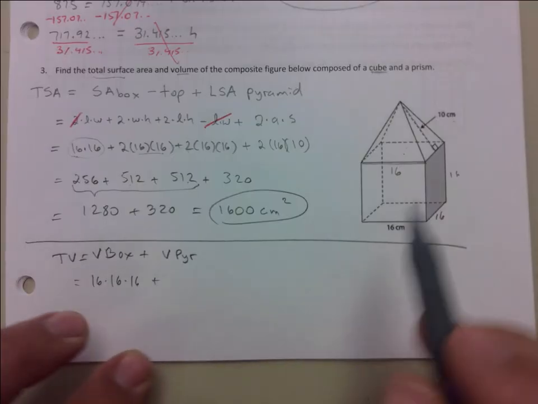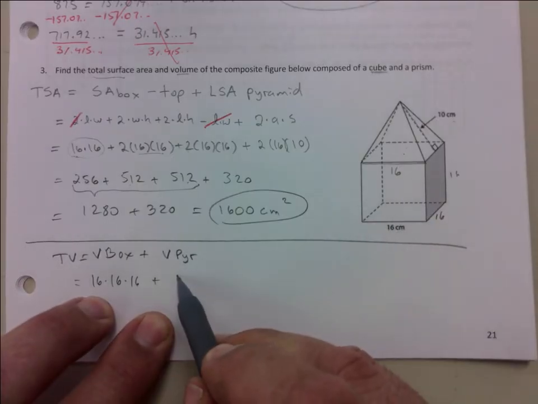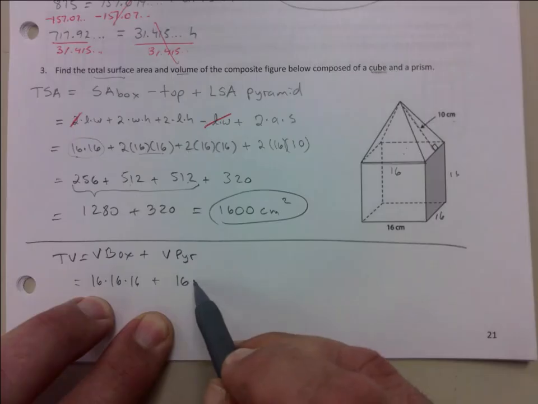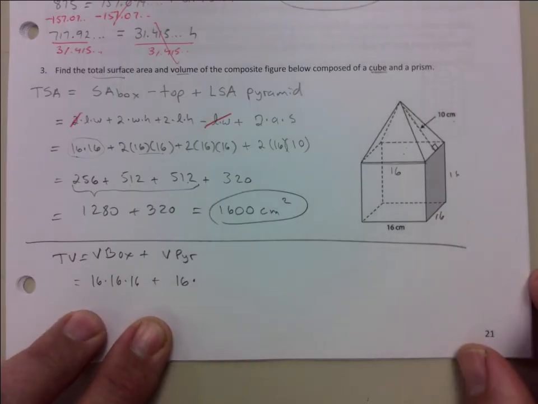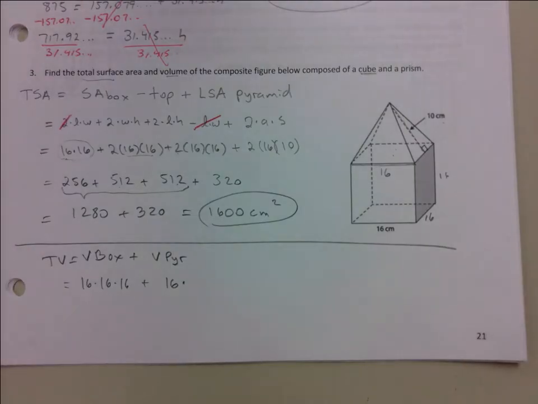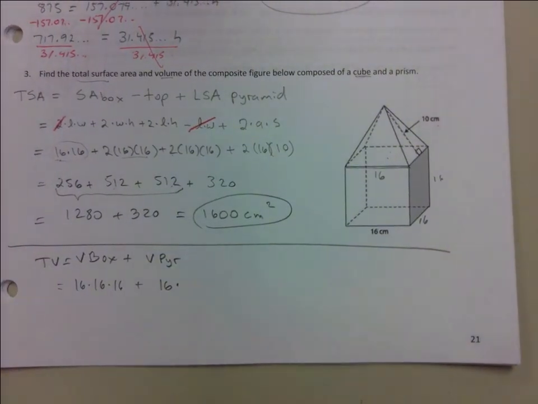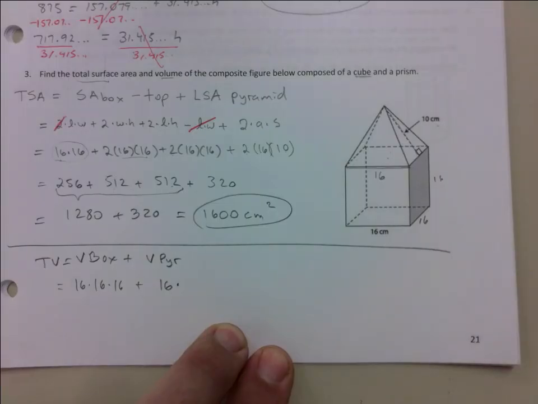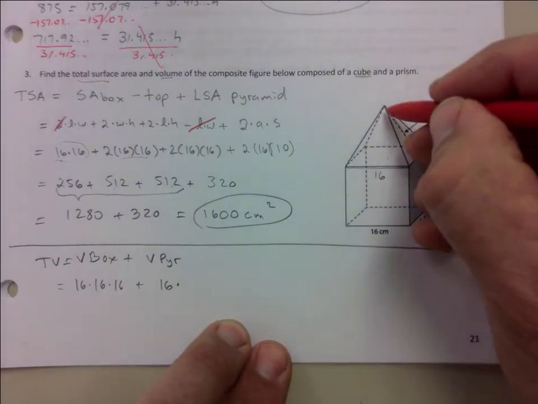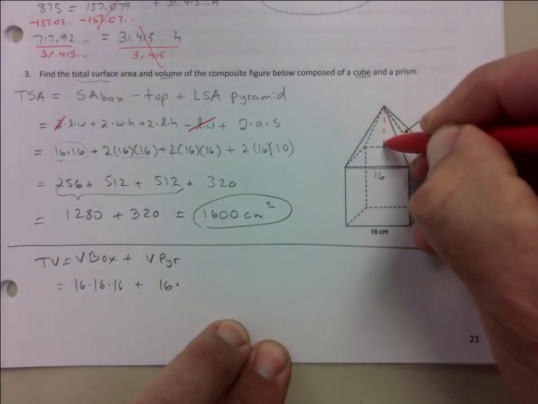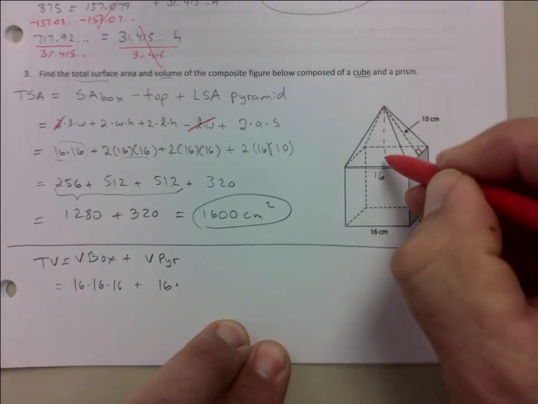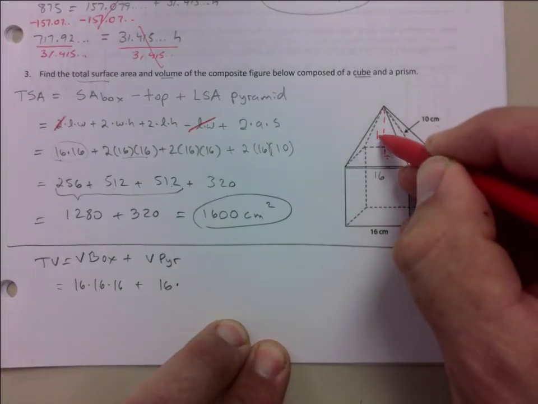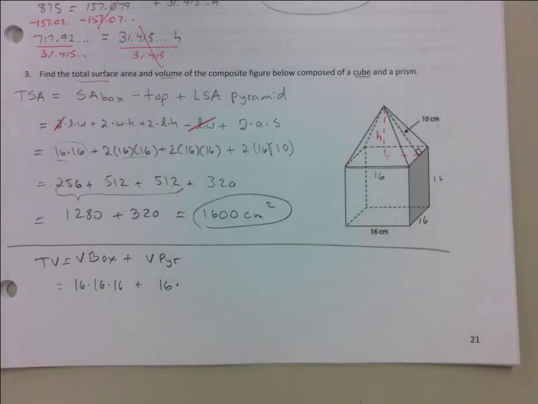What's the volume of the pyramid? It's base times height. Uh-oh. I don't have the height, do I? So when this happens, guys, you need to show me that. You need to show me what. So you take this. If you have a marker or something, we want that height here. That is the height. So we need to figure it out.